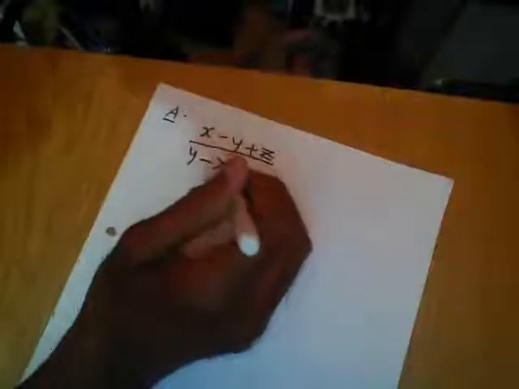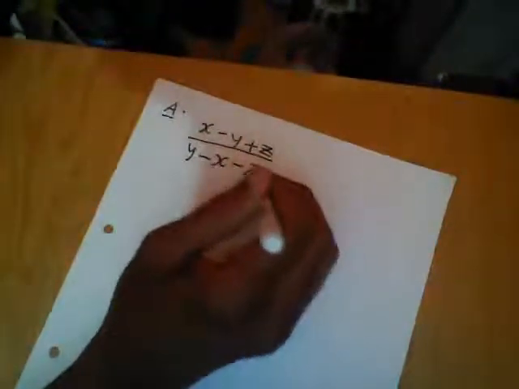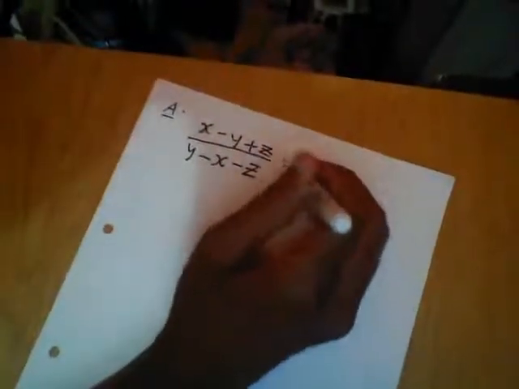Okay, second question. Given, well, let's start with A first. The A given is x minus y plus z over y minus x minus z, they say equal to 1.